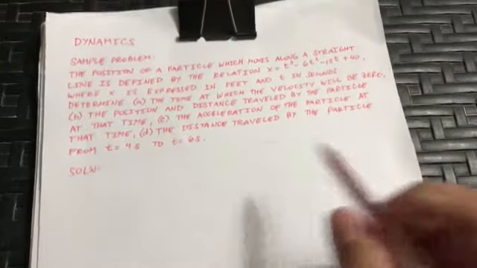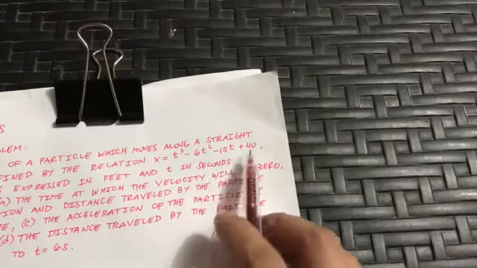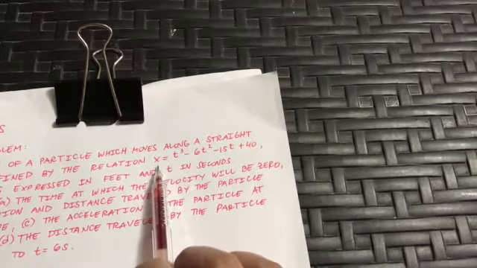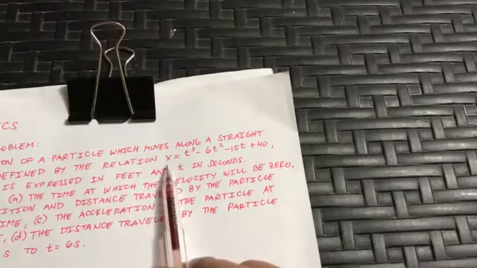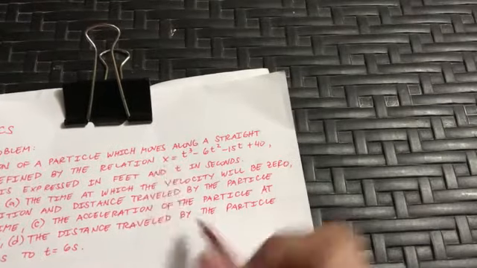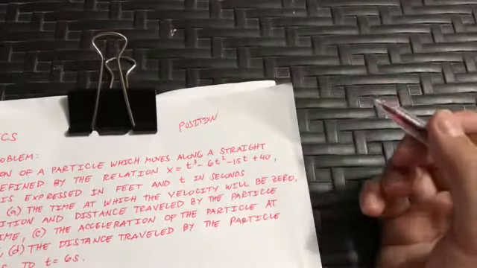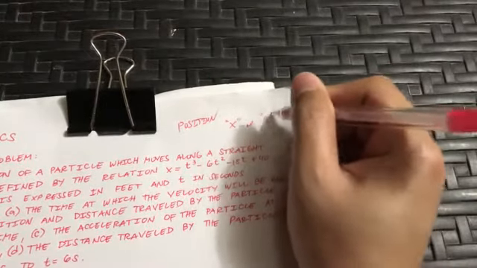First of all, if you notice, we have x is equal to t cubed minus 6t squared minus 15t plus 40. t is time, x is expressed in feet. Now what we need to know about x is, this is the position. In some books, position is usually denoted either x or s.